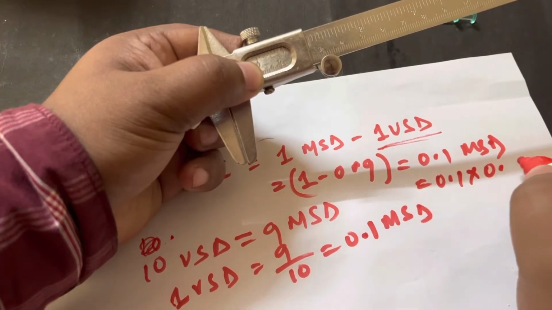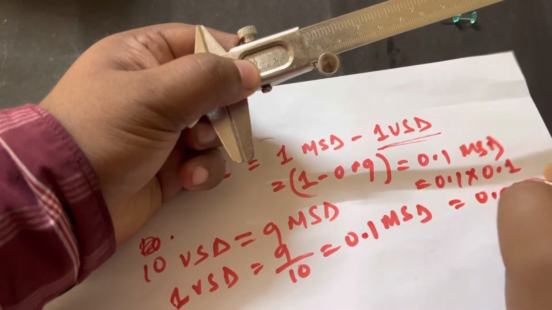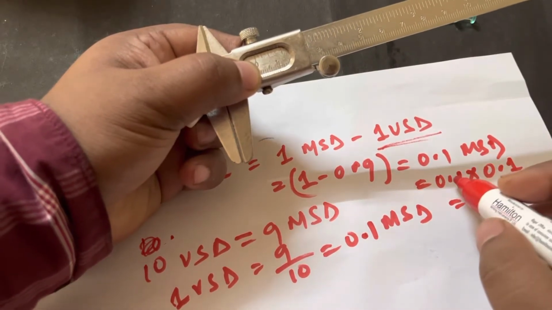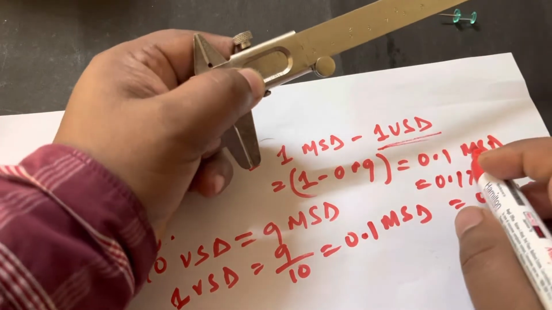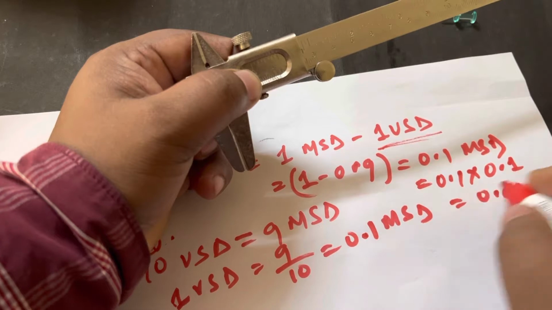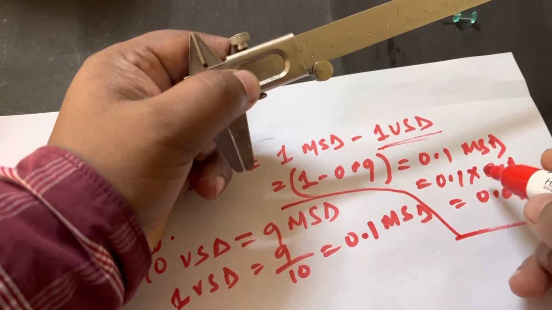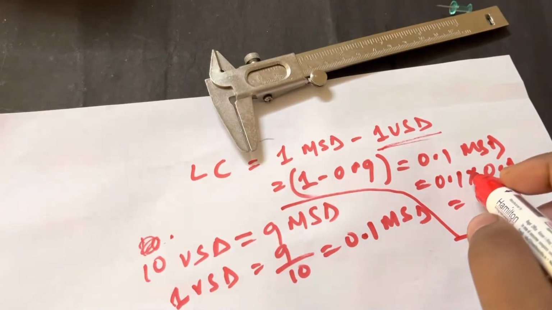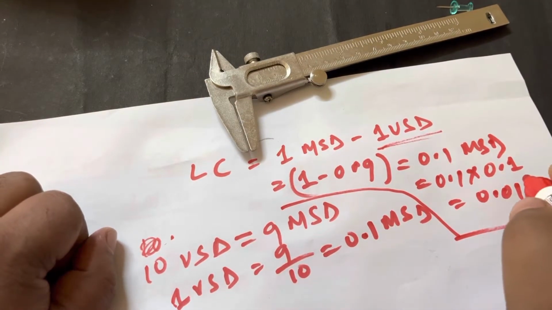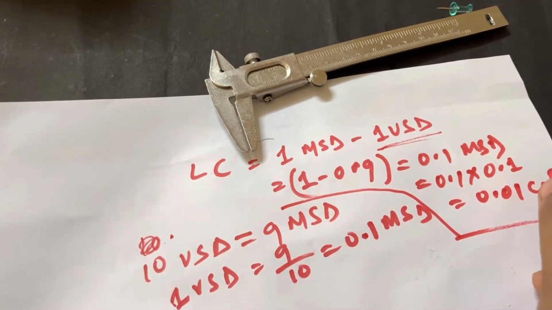So in centimeter you can also write 0.01 centimeter, or in millimeter you can write 0.1 MSD. In millimeter it will be 0.1 mm, and if you want to convert into centimeter, divide by 10, so you will get 0.1 centimeter. So this is another way of calculating the least count.